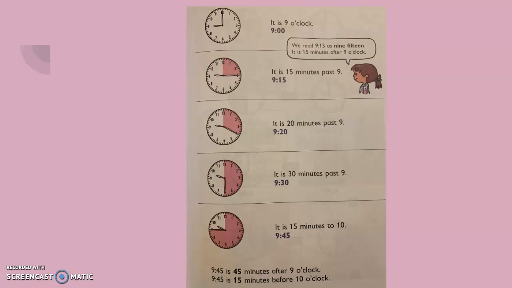How many minutes are there in 1 hour? Does anyone know? There are 60 minutes in 1 hour, and 15 less than 60 is 45. So once we hit that 45-minute mark, not only is it 9:45 or 45 minutes past 9, now we've reached the point that we are 15 minutes to 10.